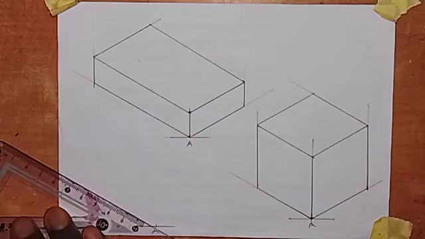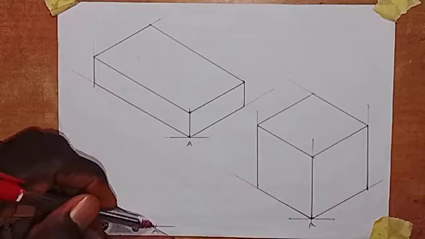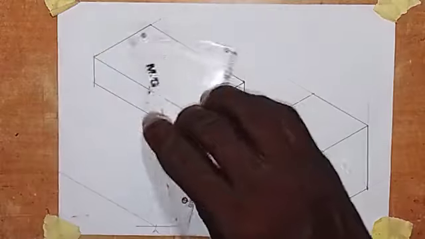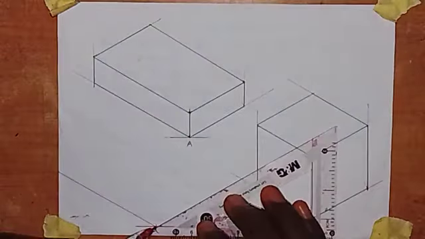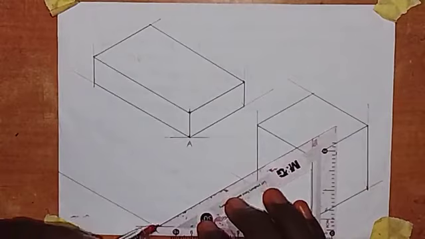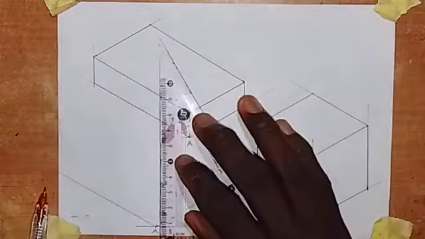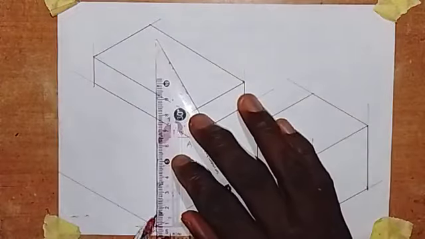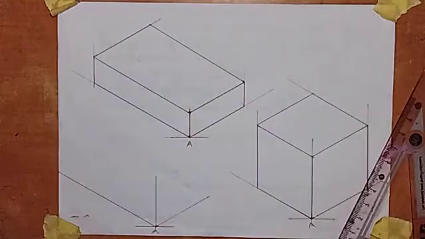Now, set the set square like this, the 30 degree side of the 30 by 60 degree set square. Draw a line in this direction from point A, and then you turn it this way also. Draw a line in this direction from point A, and then you set it up like this, and you produce a vertical line up like this. Okay, so first of all, we make it an isometric block. Then we now bring out the feature that we have on the figure.